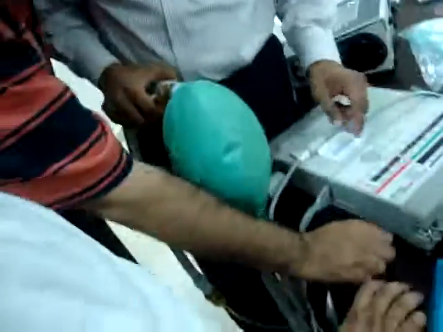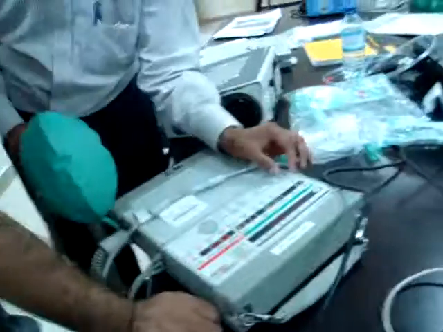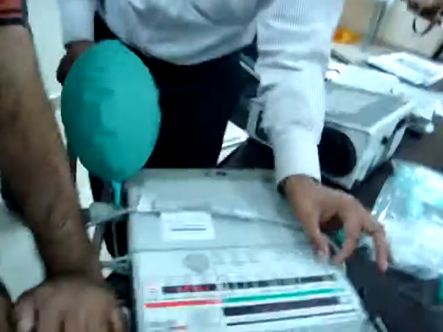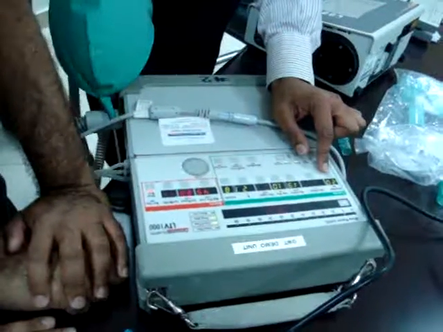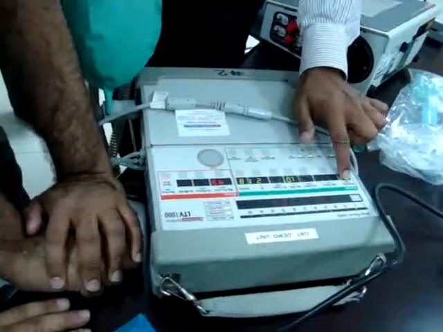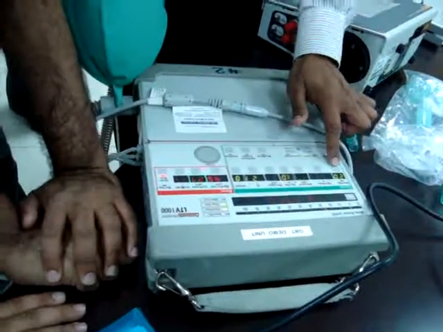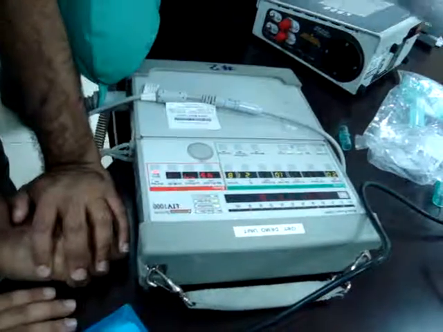Any ventilator will have settings. The first setting is the breath rate: how many breaths have to be delivered. That is called breath rate, breaths per minute. The word itself is the definition. You can adjust it from 20 to 50, depending on the doctor.